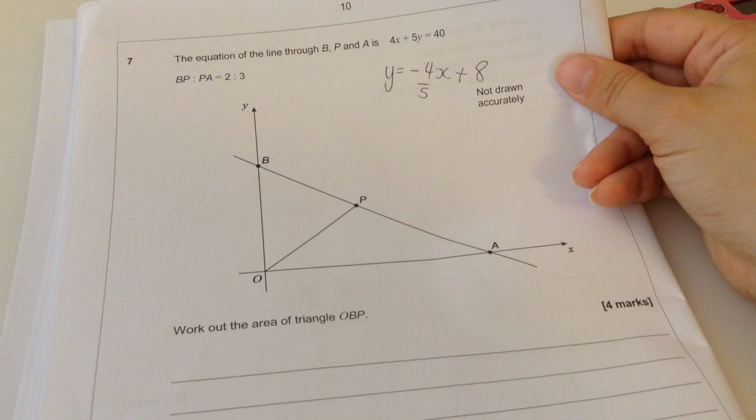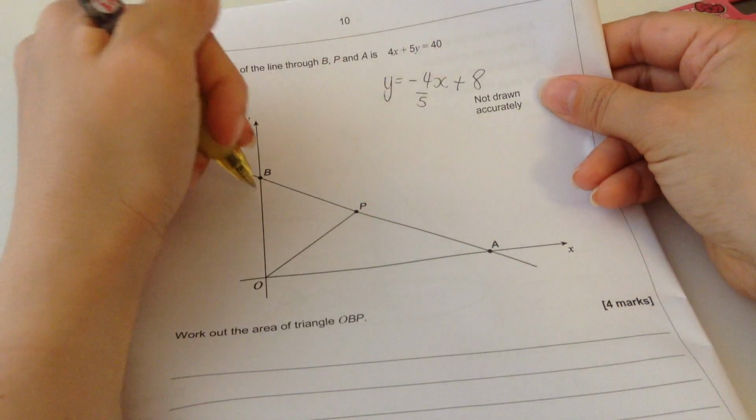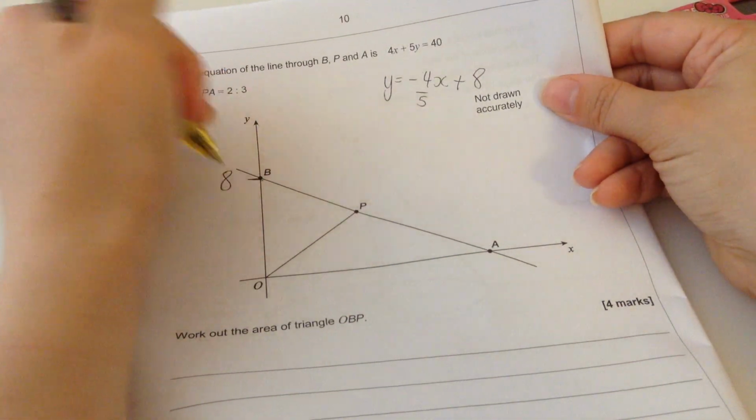Okay. Work out the area. Okay, so already I know that that's going to be 8.